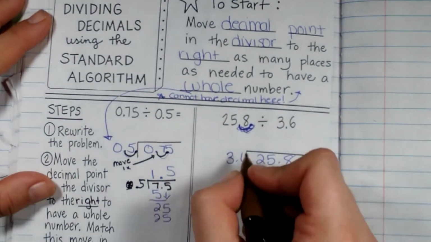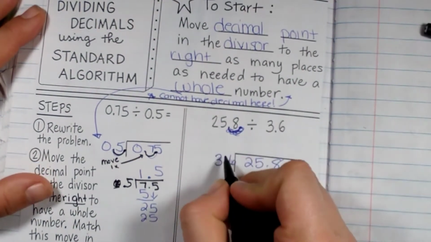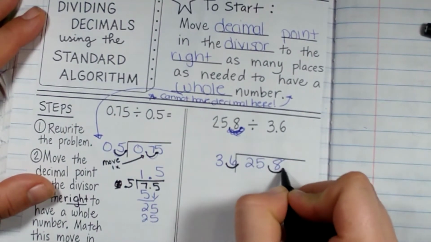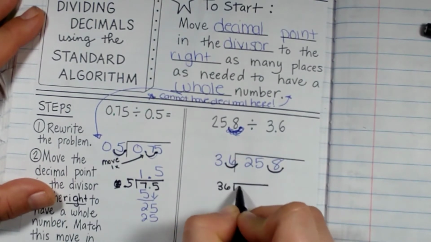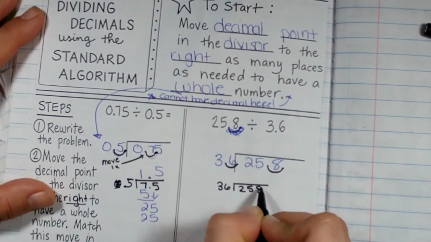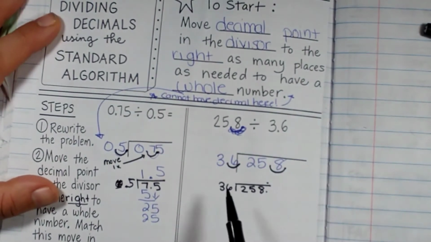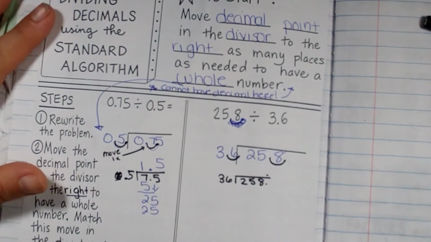And I'm going to move the decimal point over enough times to make this a whole number out here. So I move it 1 time. So I'm going to move it 1 time in here. I'm going to rewrite it, and it will be 36 into 258. My decimal point is now here, so I'm going to bring it back up there. Does not matter if this is a whole number. I still am going to bring my decimal point up because I might need it as I solve.